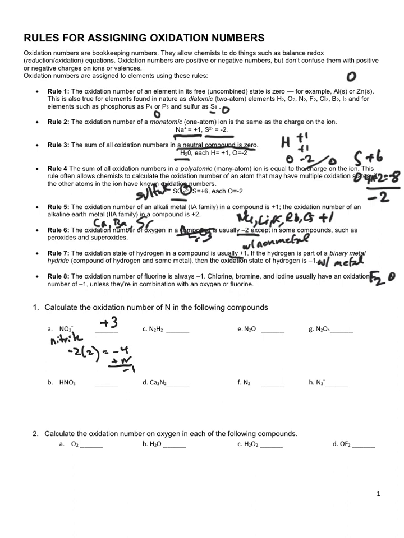Next, N2H2. Whenever we're doing a neutral compound, it has no charge, we try to find something to hang our hat on, something that we know for sure. And so if we look back at rule number 7, the oxidation number of hydrogen in a compound with nonmetals is plus 1. How many hydrogens do I have?